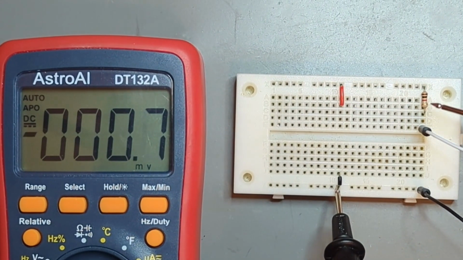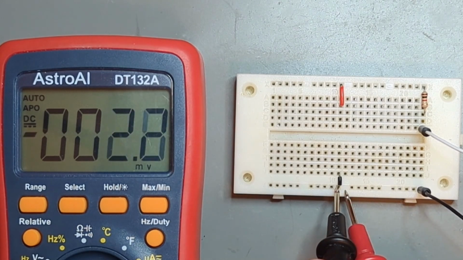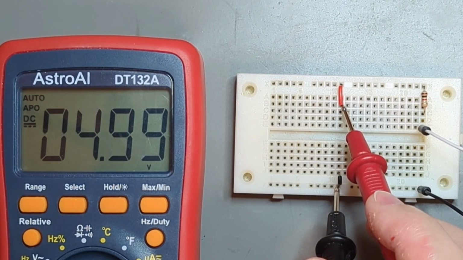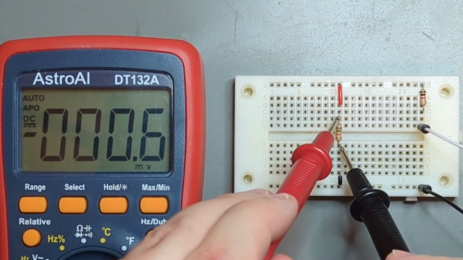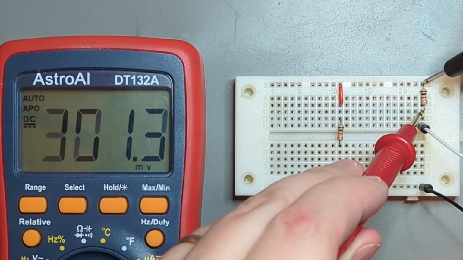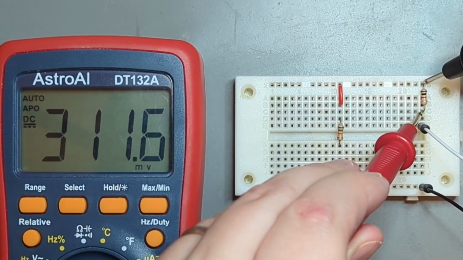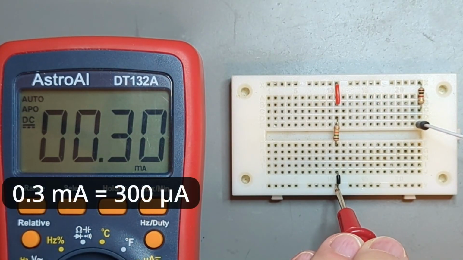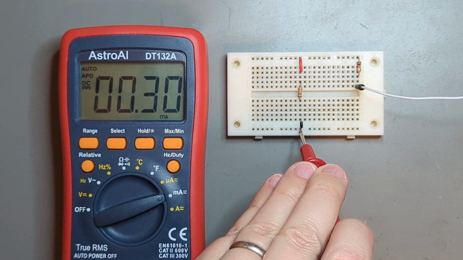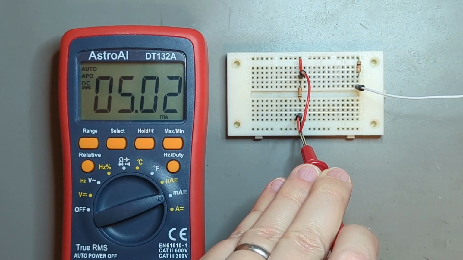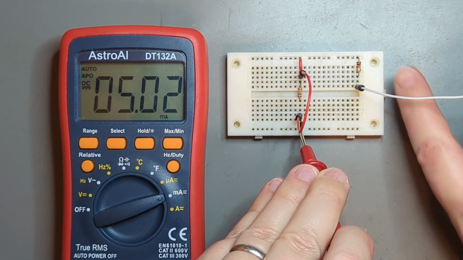My protection resistor is in the upper corner of the breadboard, so anything I connect between the black and red wires will be in series with it. With no load, the voltage is 5 volts, as we'd expect. Adding a 15K resistor, we see the load voltage drop to 4.7 volts, with the remaining 300 millivolts showing up across our protection resistor. And of course, 300 millivolts across a 1K resistor tells us that there's a 300 microamp current flowing there. If we short out the load with a wire, we can see the current jump up to 5 milliamps, but it doesn't go any higher because the circuit is protected by our resistor.